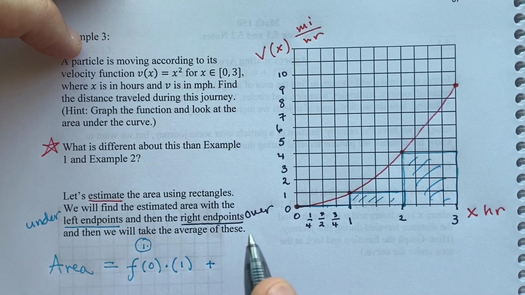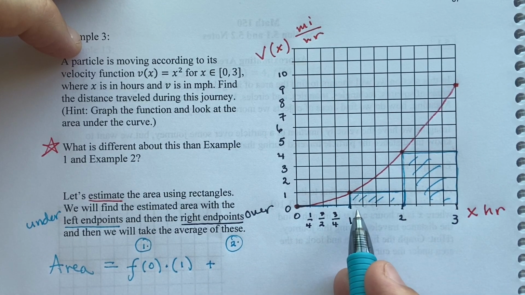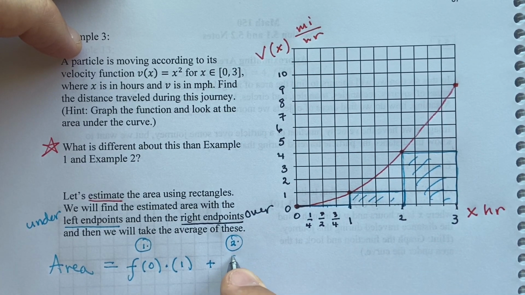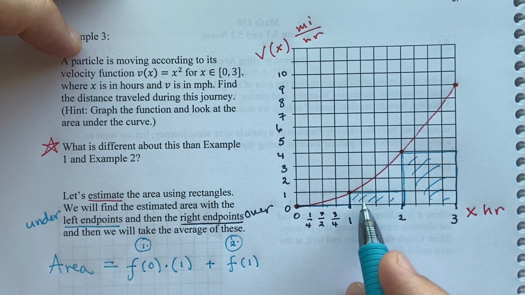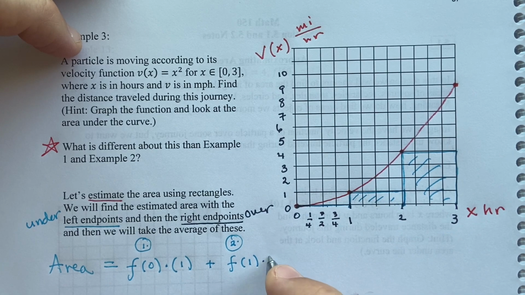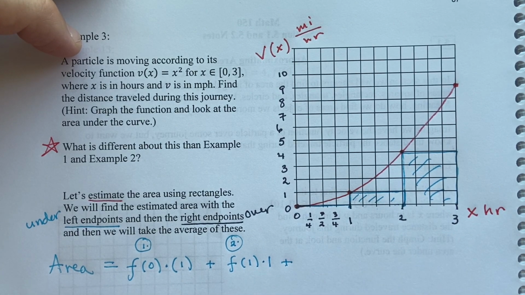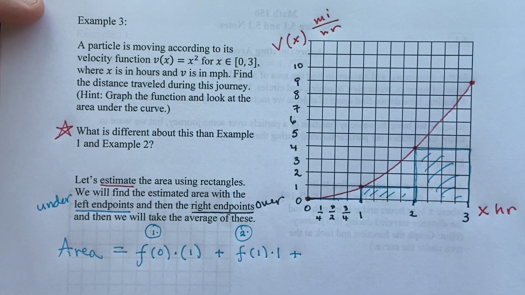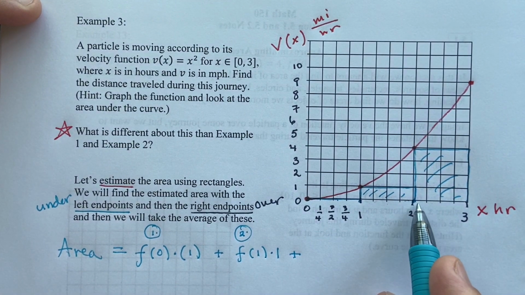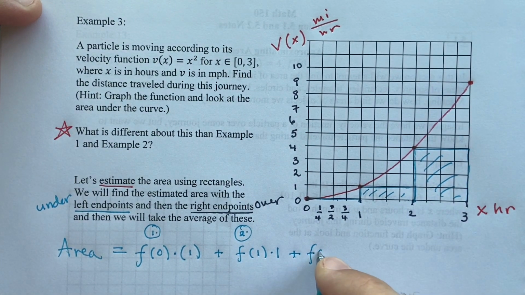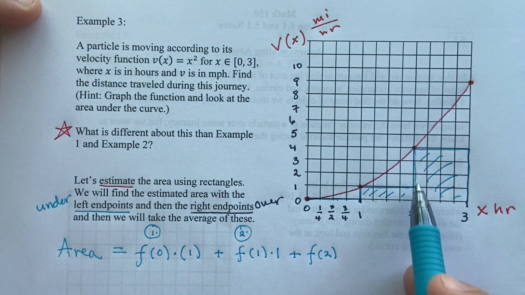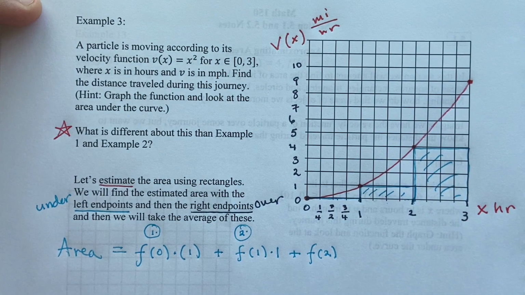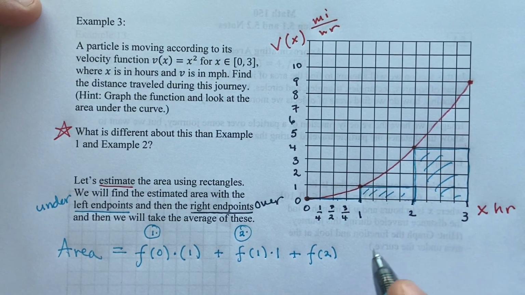Then I would need to add the second rectangle. The height of it comes from taking f of 1, right? That would be the height of this rectangle. And then its width, again, is 1. And then plus this third one, we have a height of f of 2, right? Because that's the number that is evaluated to create the height of this rectangle. And then again, it's a width of 1.